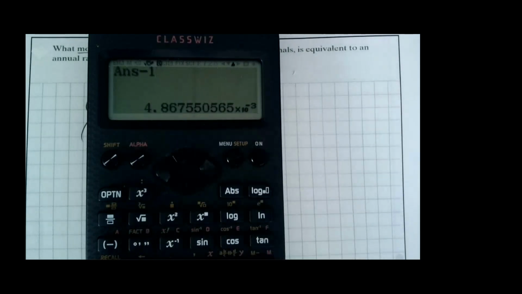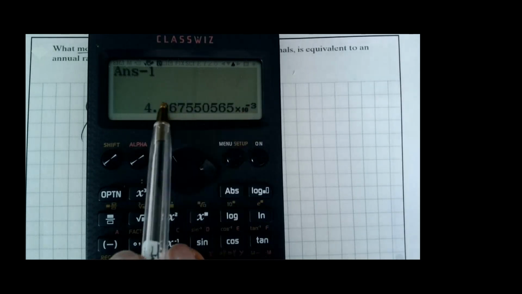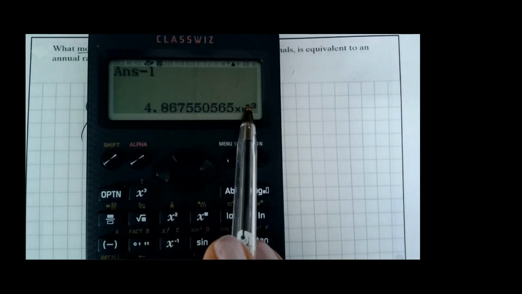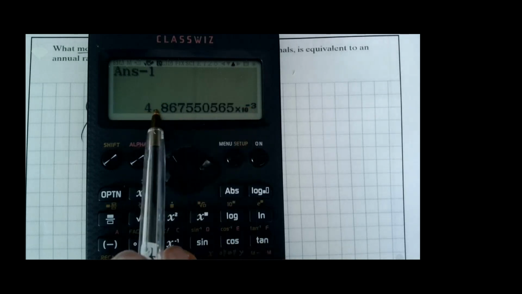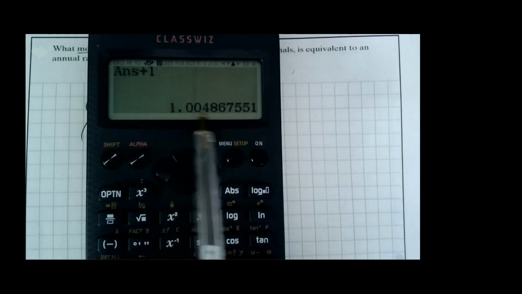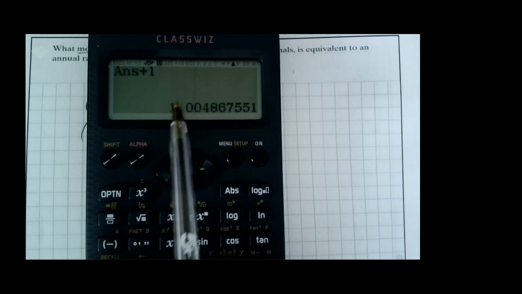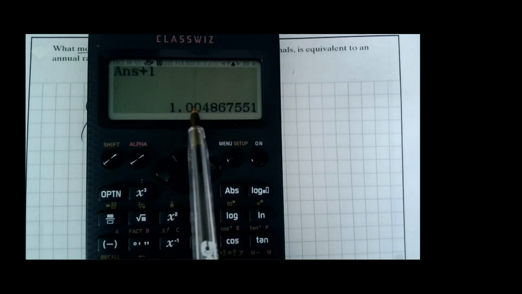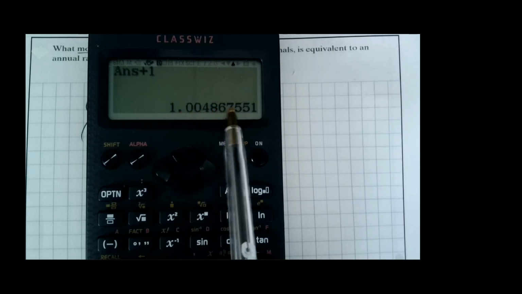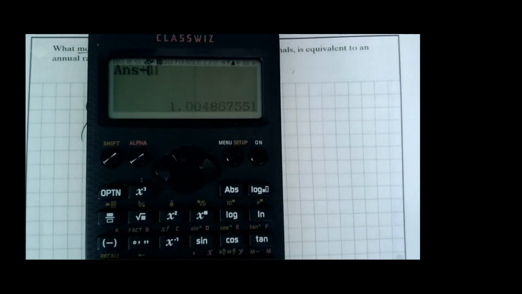Now here we go. So you've got a bit of standard form going on here, which means that that decimal place, because you've got a power of a minus, it's going to move 3 places to the left, okay? If I add 1 back onto it, there is the rate before I subtracted the 1, so you'll see where the decimal is going to be. You're going to take away that 1 and be left with 0.004867551. It's a good idea to jot down the whole thing.